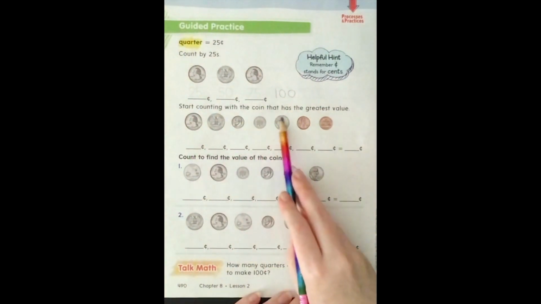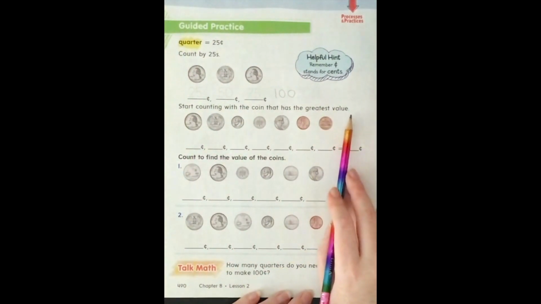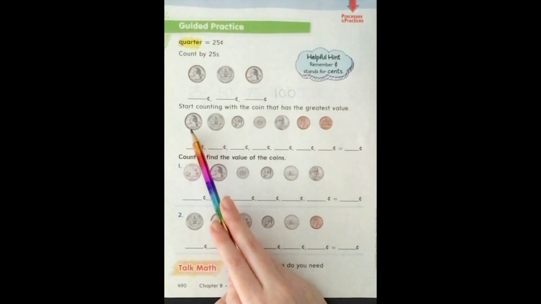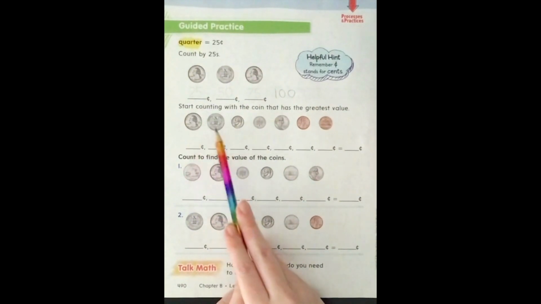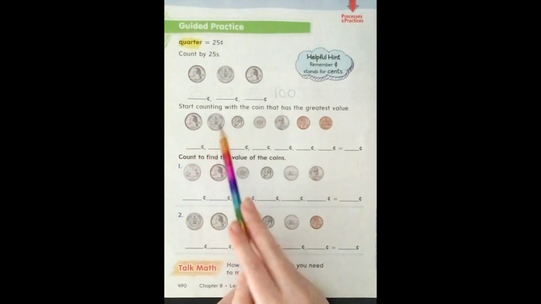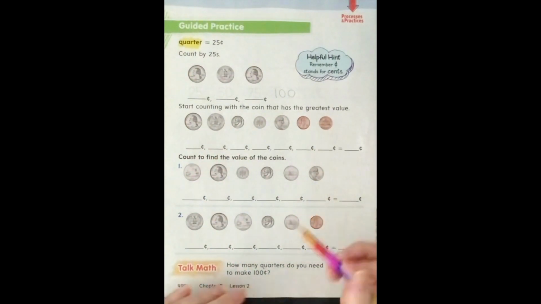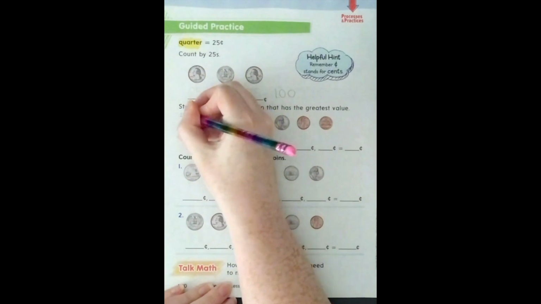Start counting with the coin that has the greatest value. The coin with the greatest value is the 2 quarters because they both are 25 cents. Let's write the value of the coin beside each coin.